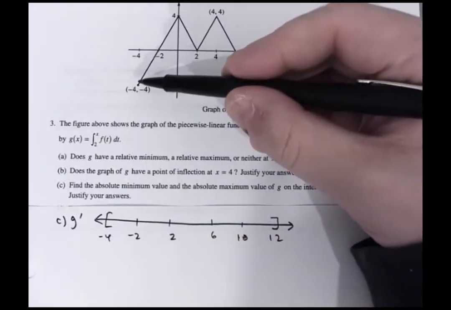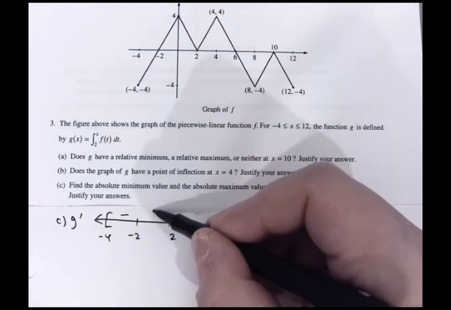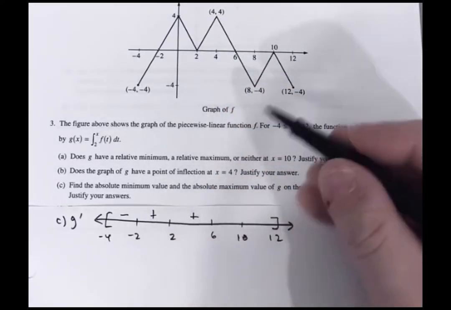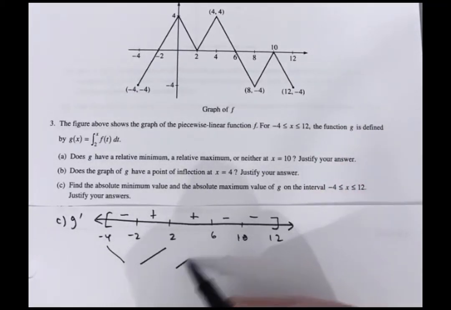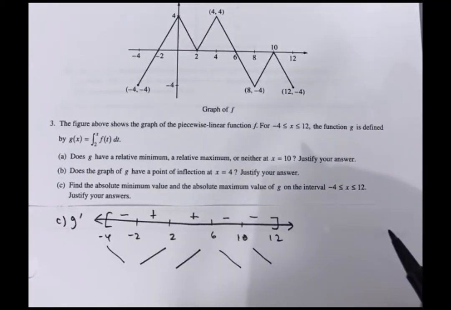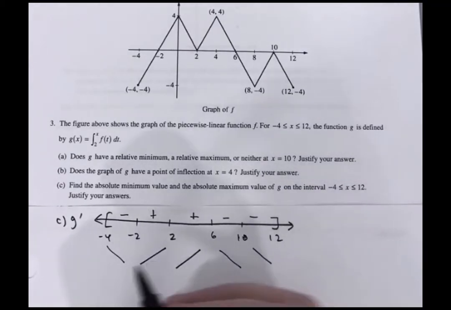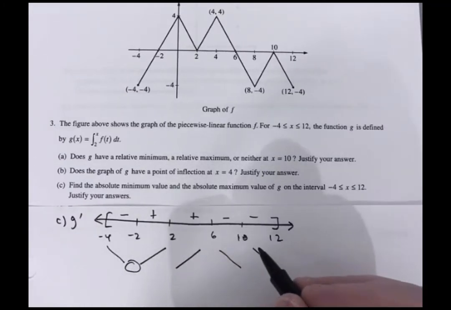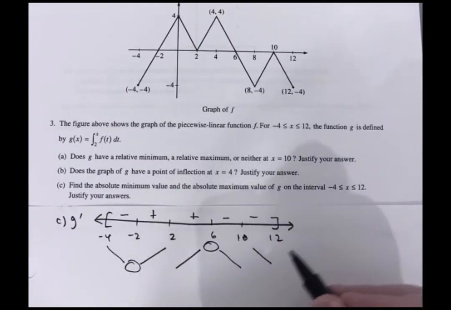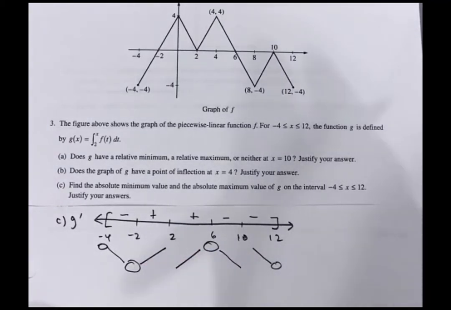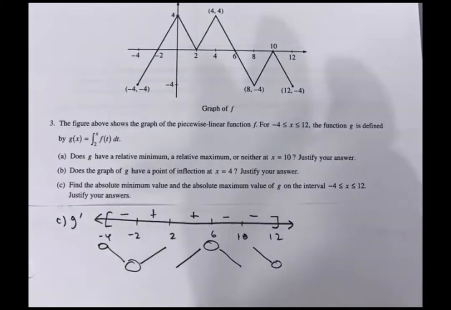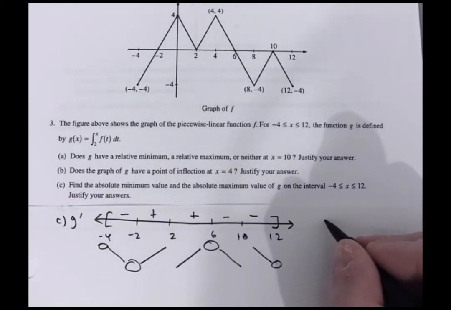and then the derivative, since this would be g prime, which would just be the f, we can see that we're negative, and then positive, and then positive, and then negative and negative. So overall, the function is decreasing, increasing, increasing, decreasing, and decreasing. So the only real critical numbers we have to worry about are right here at -2, and then right here at 6, and then potentially we have to check the end point at 12, and then the end point at -4. But those 4 values will be sufficient for figuring out whether the graph has minimums or maximums at the different places. So, let's start that off.